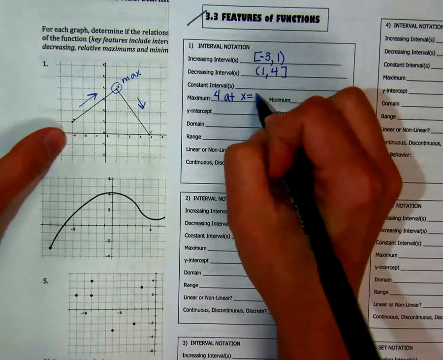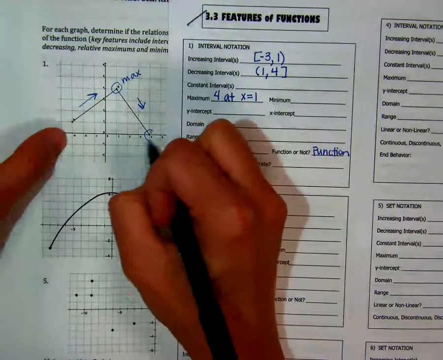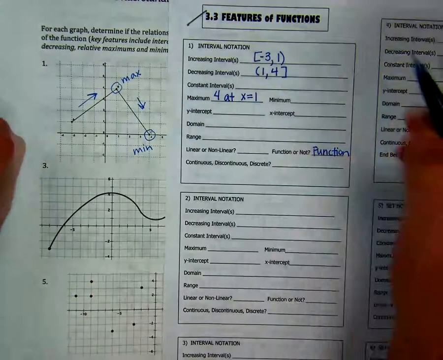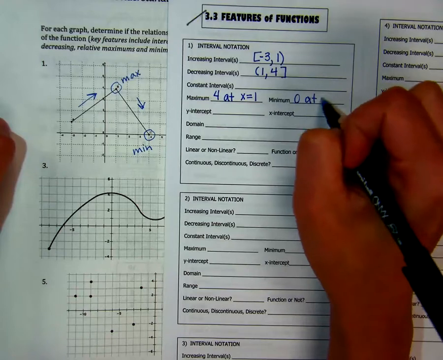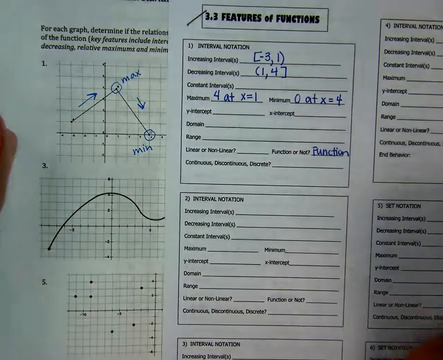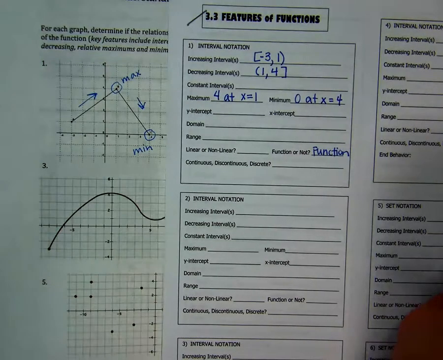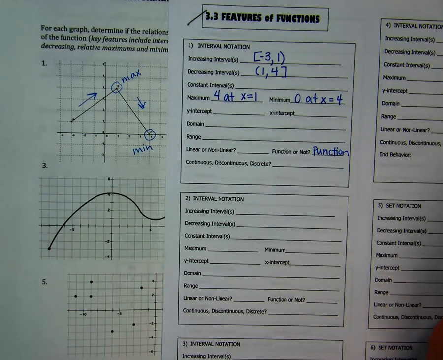So x equals 1. Here's your minimum, because it's the lowest point on your graph. The minimum is 0 at x equals 4. So as we move into y-intercept and x-intercept, some of them you're going to have to guess. Technically, we could figure it out, but we're just going to use our estimation powers and get a good idea of where the intercepts are, because some of them you're truly going to have to guess.